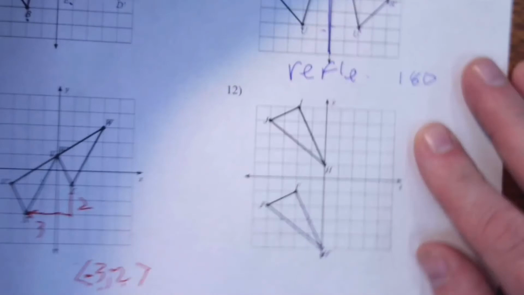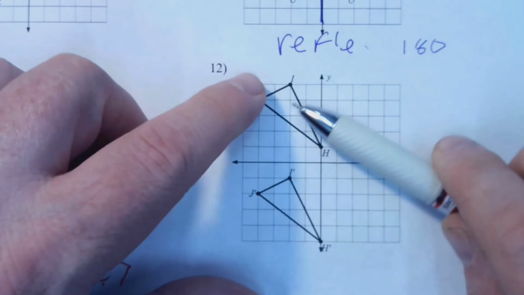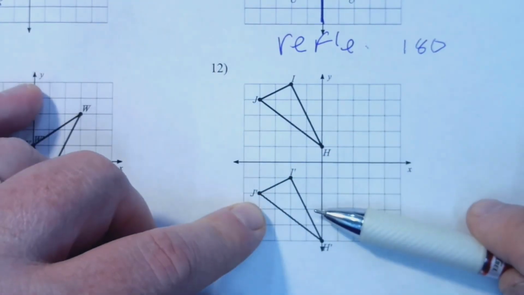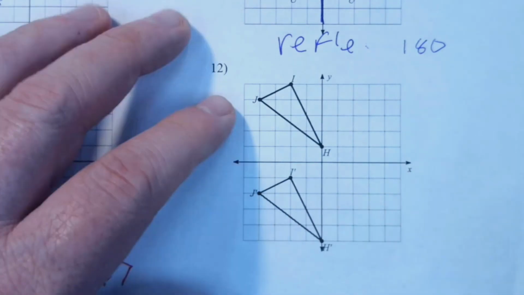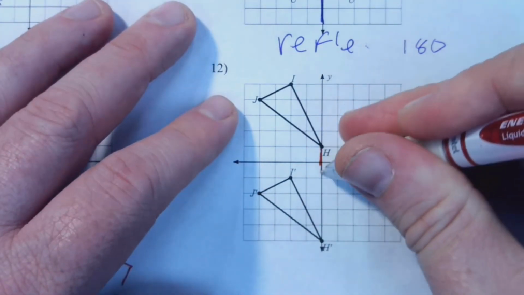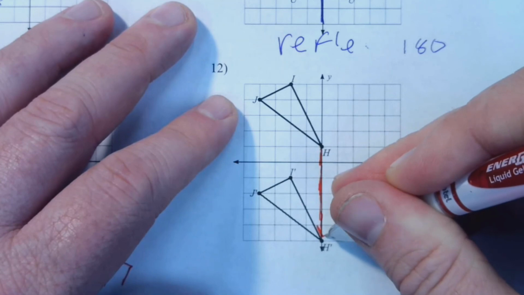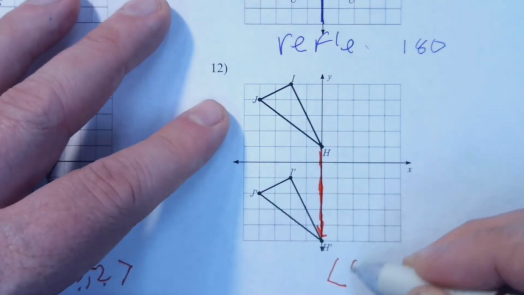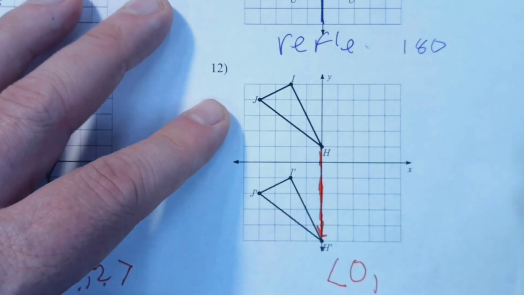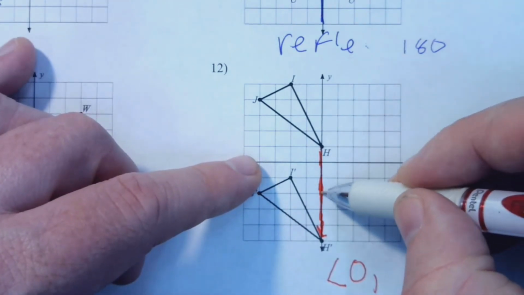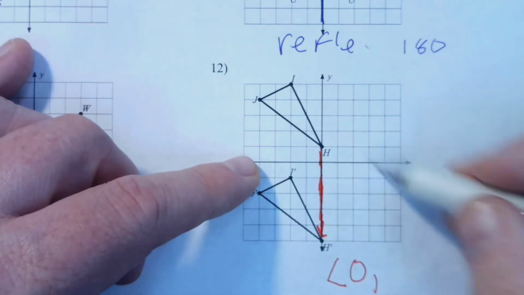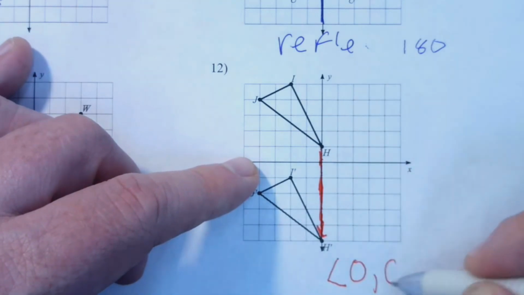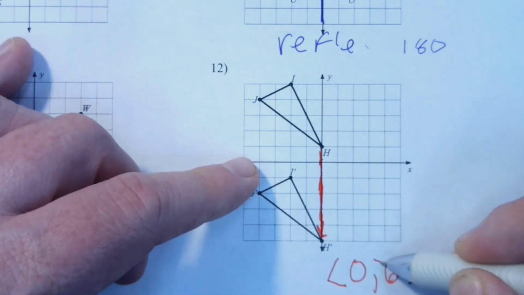Okay, last one. This is my original image, my pre-image. This is my new image, or my image. And it looks to me like I just go straight down here. If you go straight down and there's no left and right, that means the left-right component is 0. And this is 1, 2, 3, 4, 5, 6. I'm going to recount: 1, 2, 3, 4, 5, and 6. And that should be the answer, but it's negative.